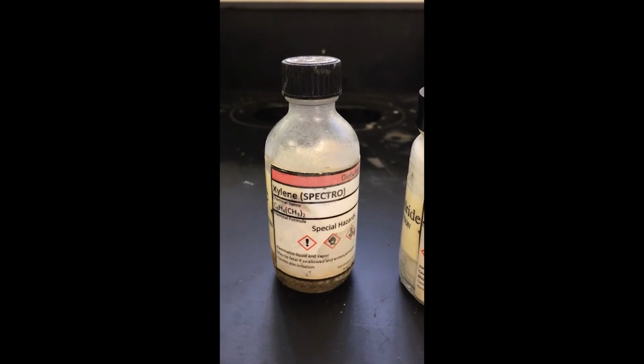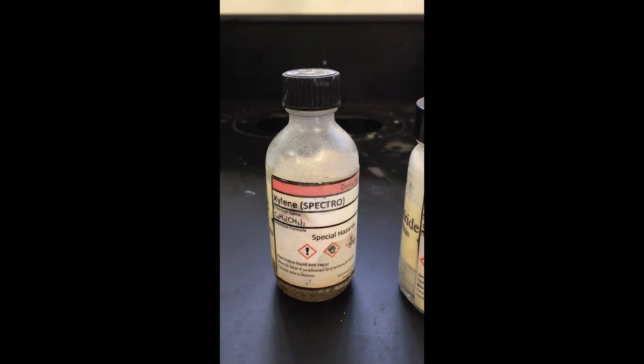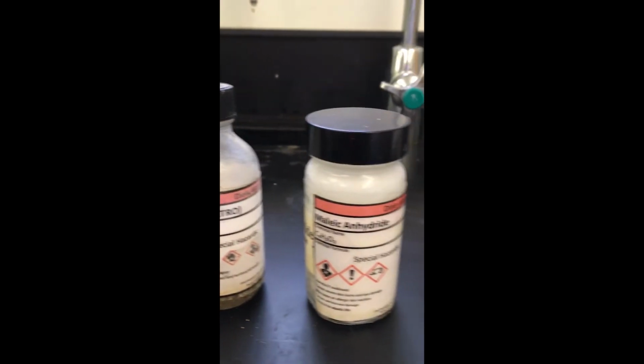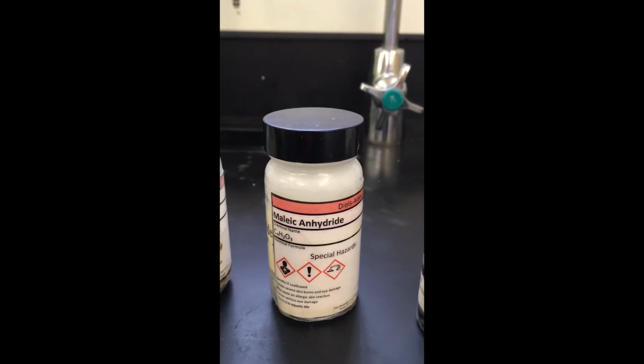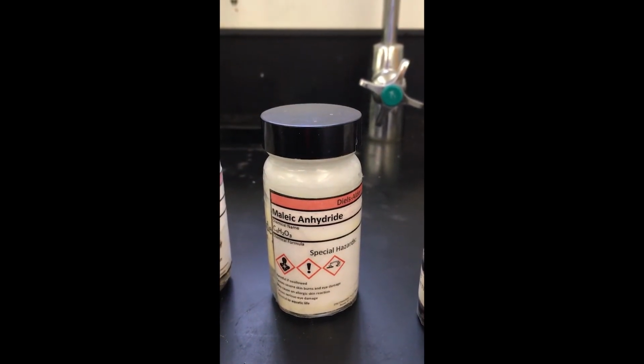All right, so this is the Diels-Alder reaction. Here are the reagents I'm going to be using today. I have xylene, which is going to be our solvent for the reaction. I have maleic anhydride, which is going to act as our dienophile in this reaction.